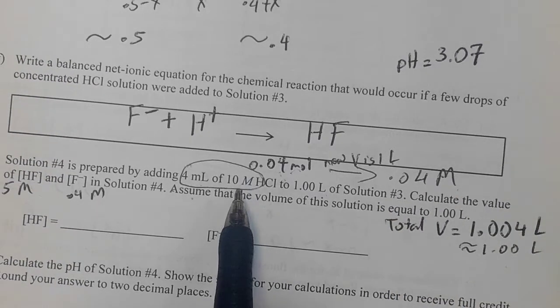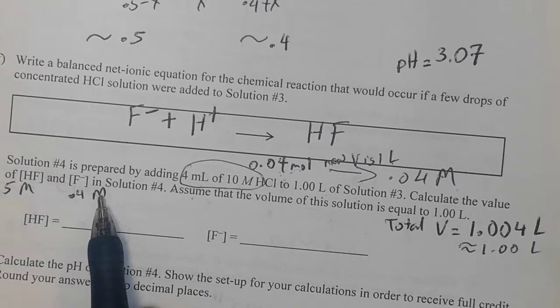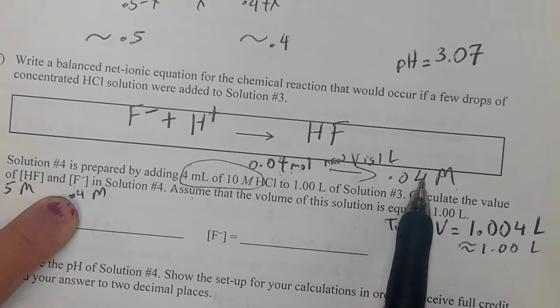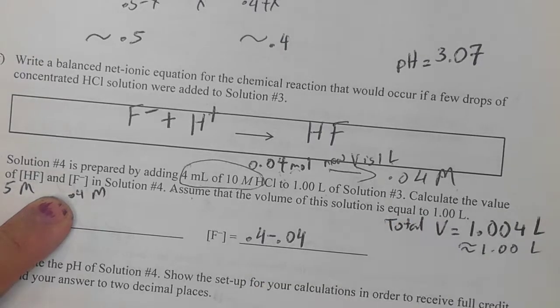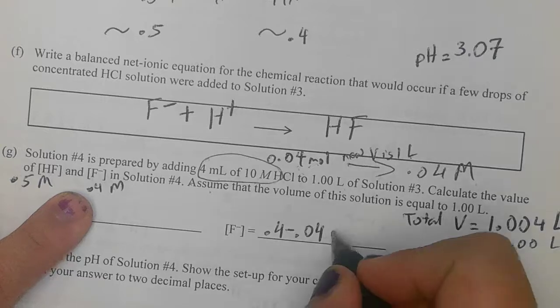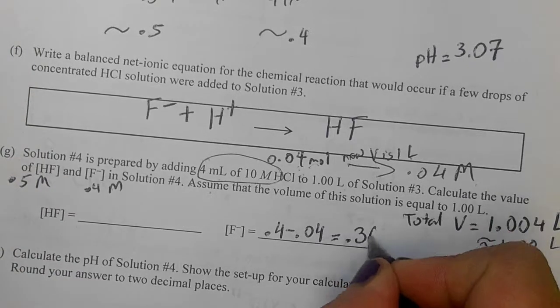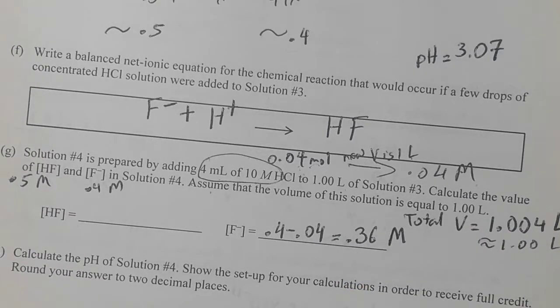So what is HCl going to do? You already said it before. It reacts with F minus, so it's going to decrease this number by that much. So 0.4 minus 0.04, agree? That means 0.36. Make sense?